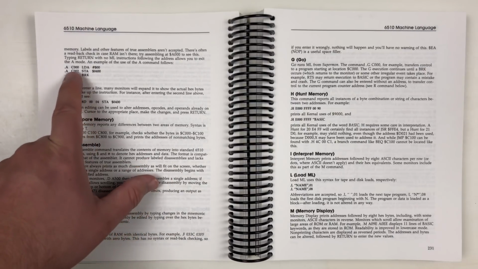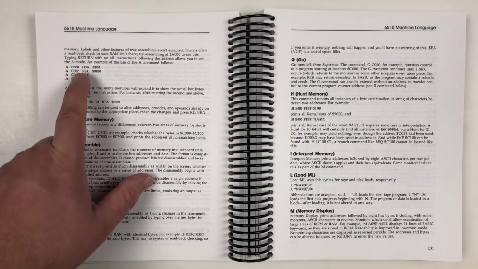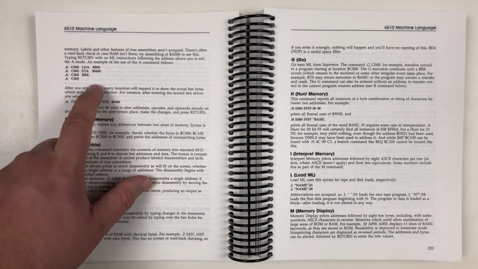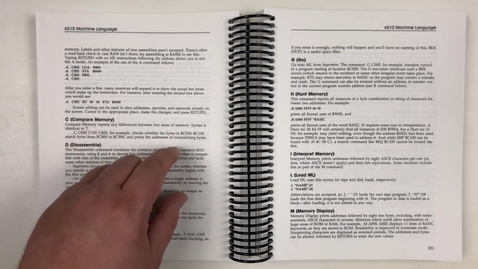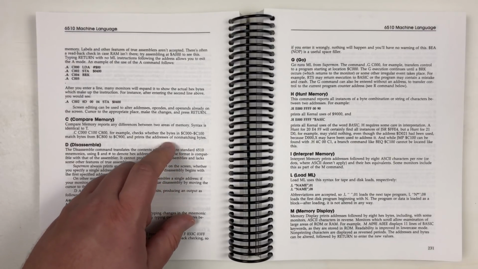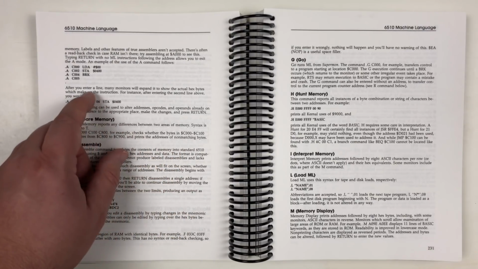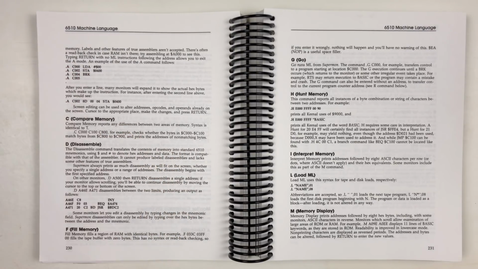Jim Butterfield actually recommended learning this way first because it gives you an appreciation for how the instructions and the data are all in shared RAM. And that way, when you go to the assembler, I think you appreciate it more and you can make better decisions based on the understanding that you get here.